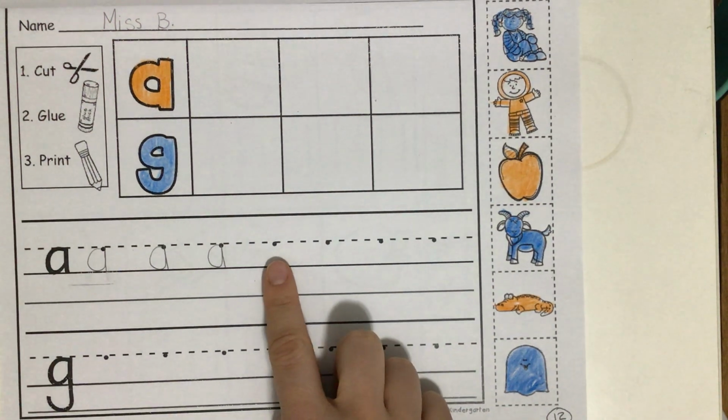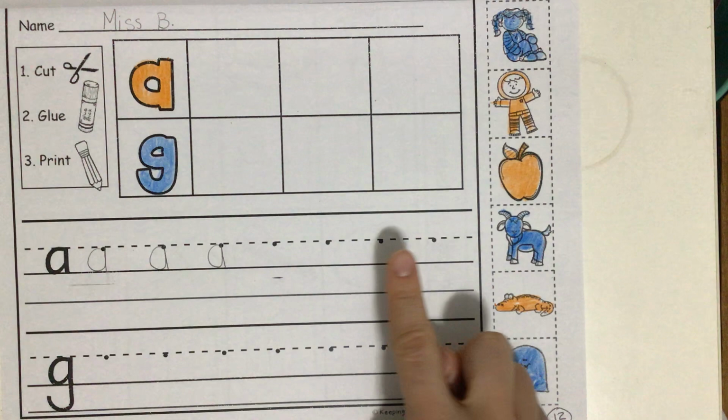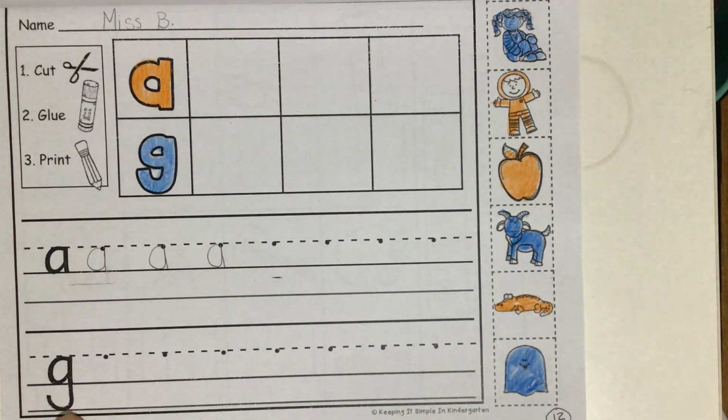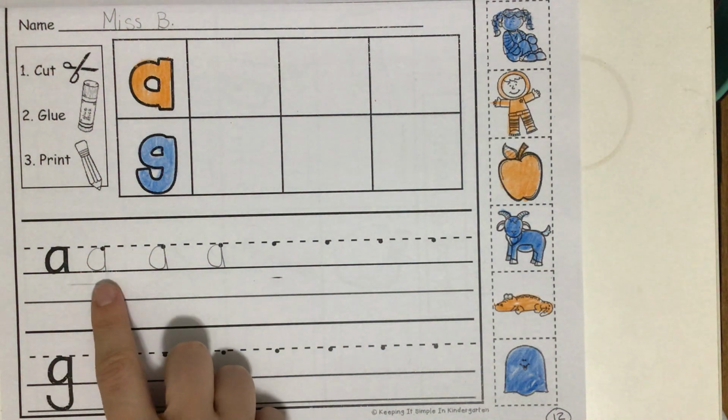Go ahead and practice writing the letter A 4 more times. So press pause, write those lowercase letter A's, and press play when you're ready to continue. The last letter that we're going to practice writing today is G. Say G, game, G. The lowercase letter G starts exactly the same as letter A.